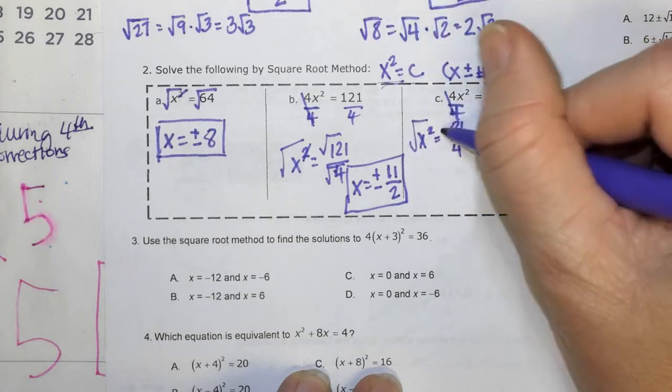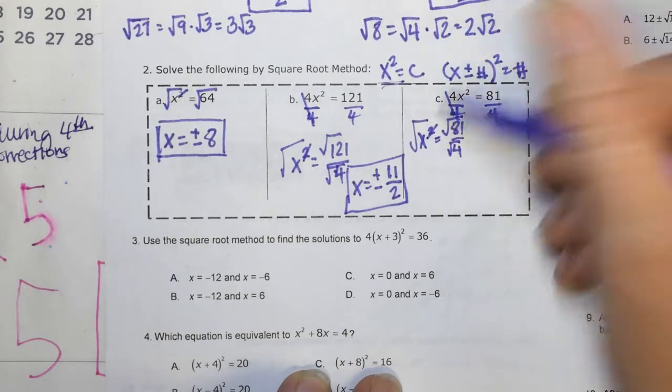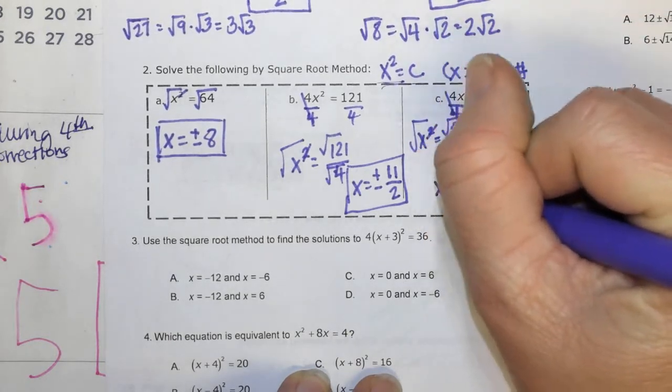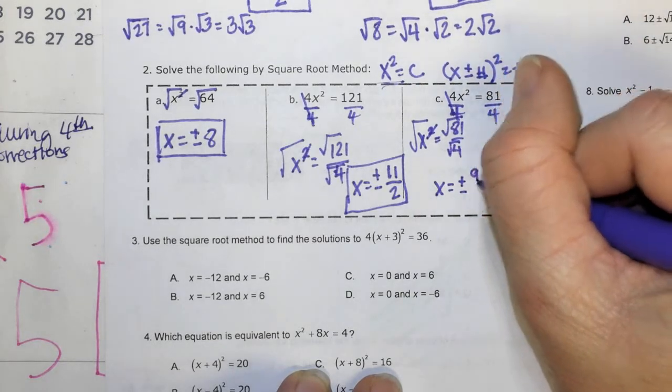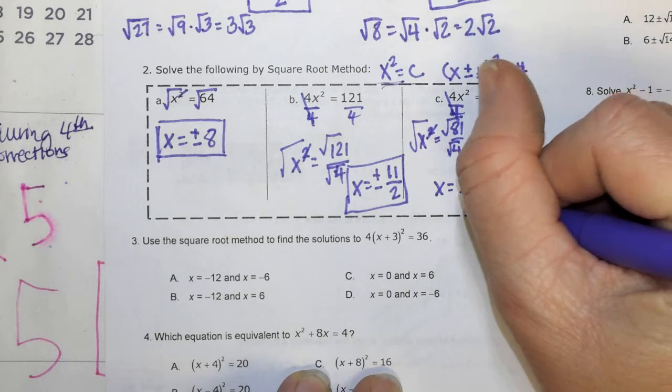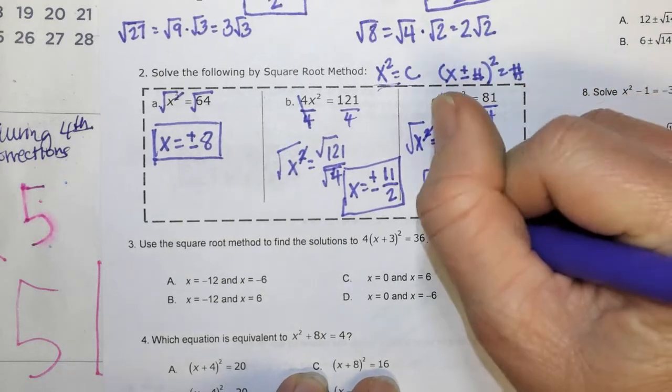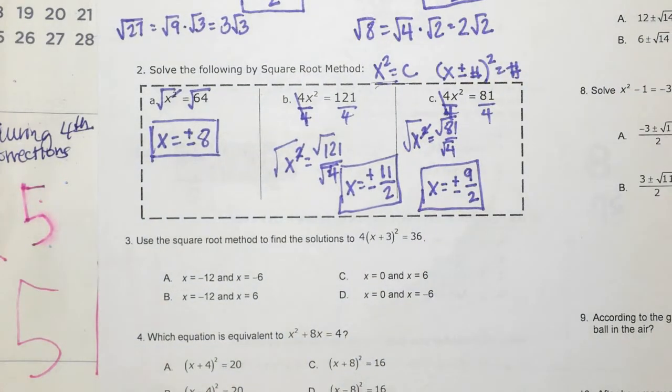So now I'm going to take the square root of each side. So therefore I would have that x equals plus minus the square root of 81, which is 9, divided by the square root of 4, which is 2. And those are my solutions for each of those problems.